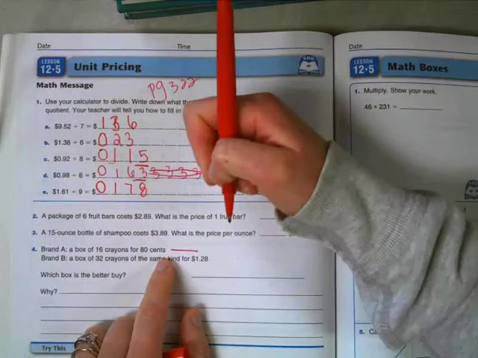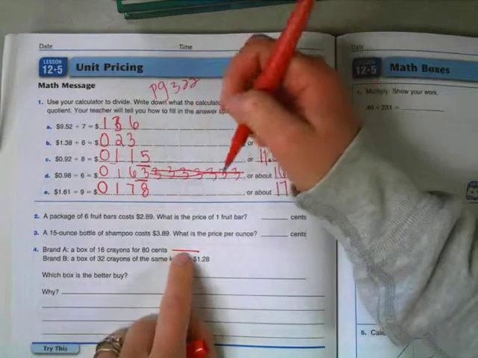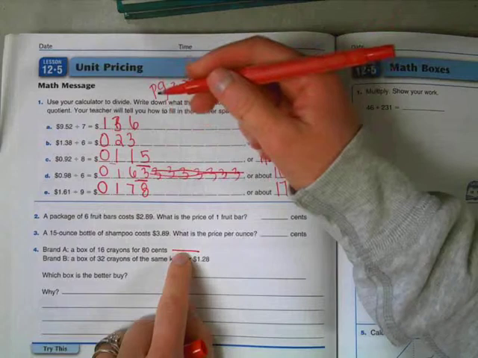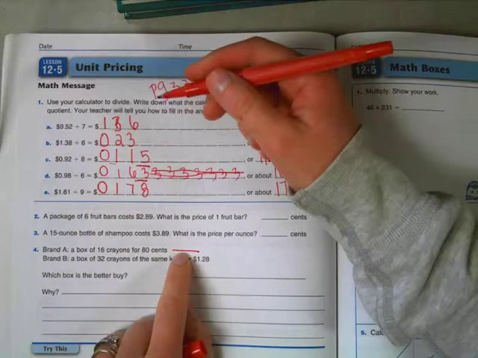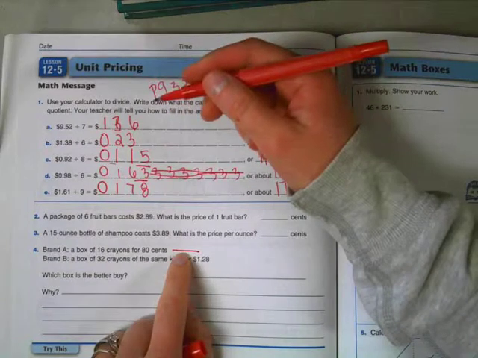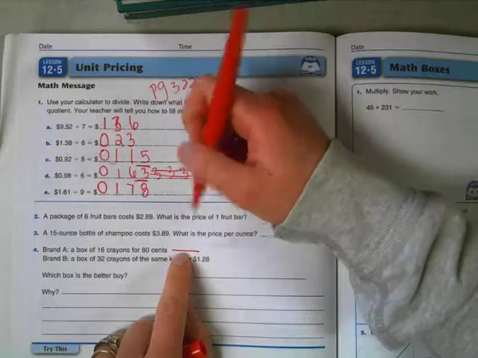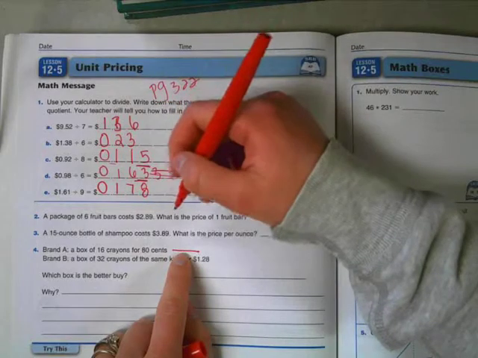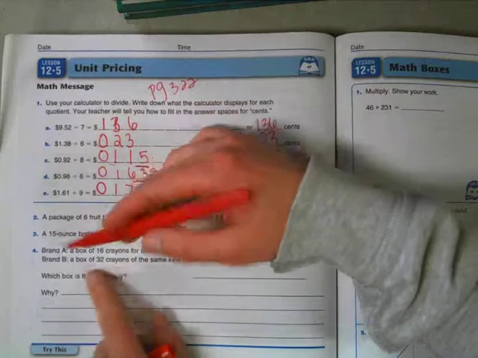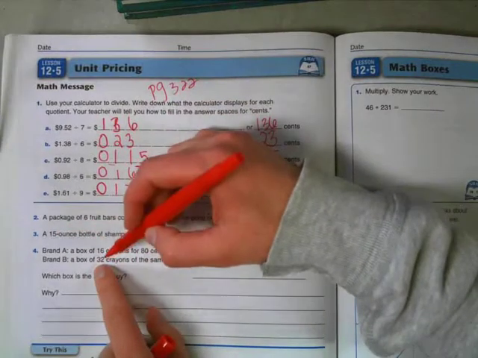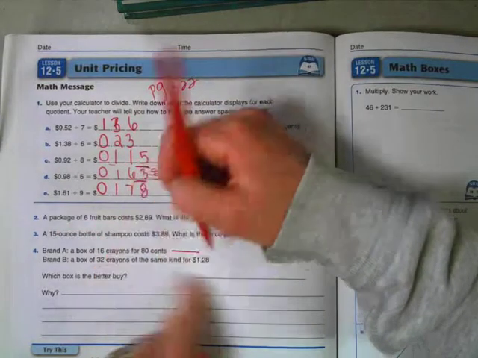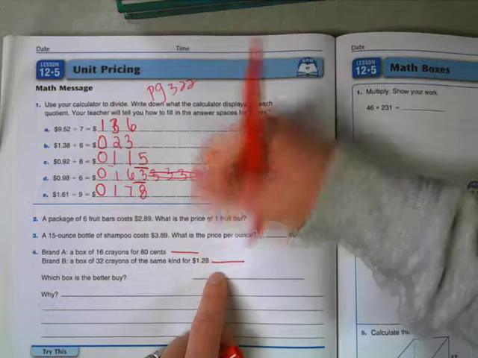But this is easy too, because what it's asking is, brand A, what is the price for one crayon? When you figure that out, put that down in your little blank spot that you just wrote. Look, you have to figure it out. That's your job. You can do it. You already did 2 and 3. I know you can do it. So get out your calculator, figure it out.